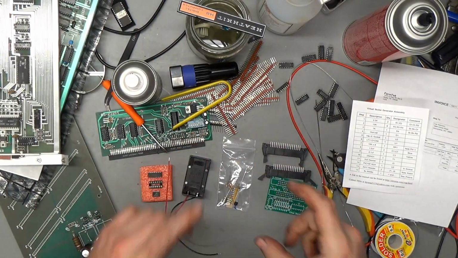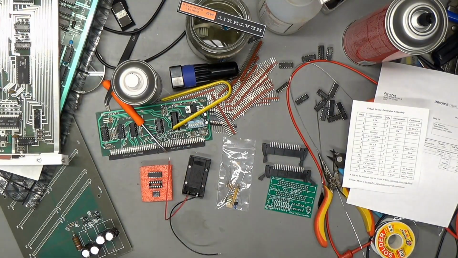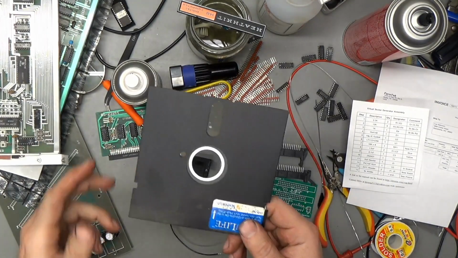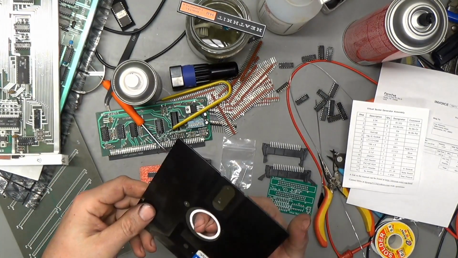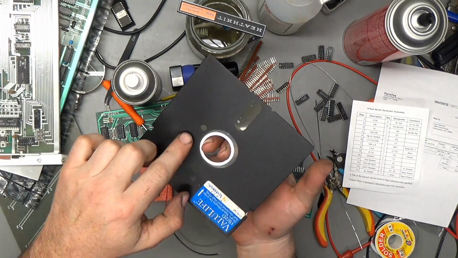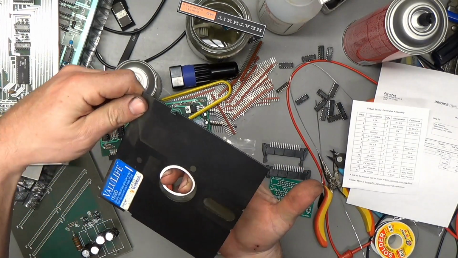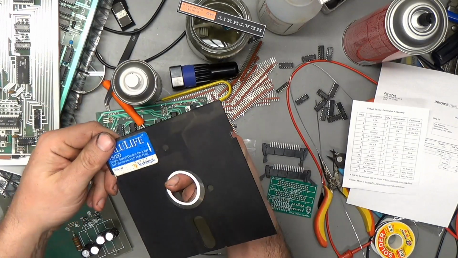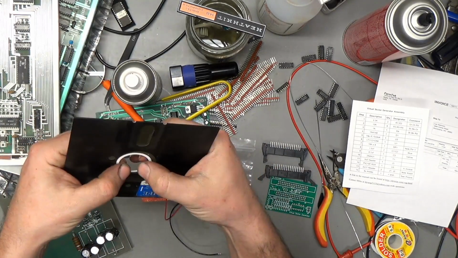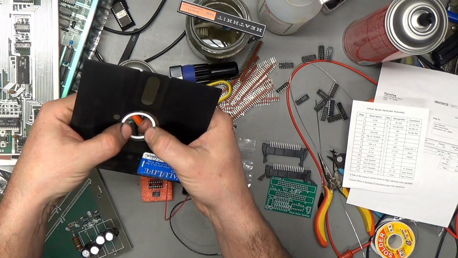Let me show you how floppy disks work. Here's a disk. This is a faulty disk, just one that was in a drive that shipped. This little hole here is the index hole, and if you spin the media inside, you'll eventually run into a hole there.